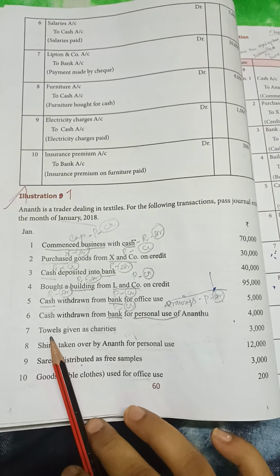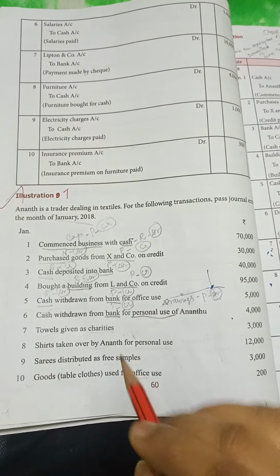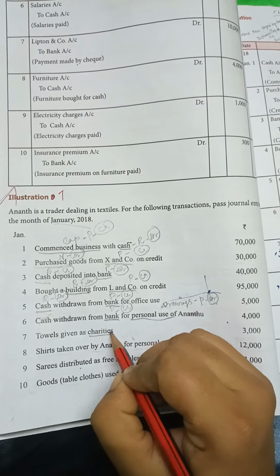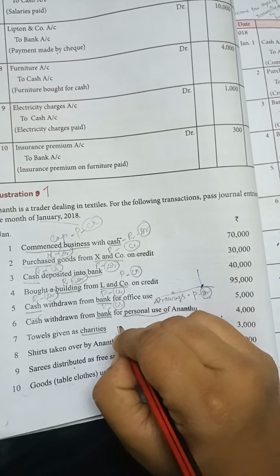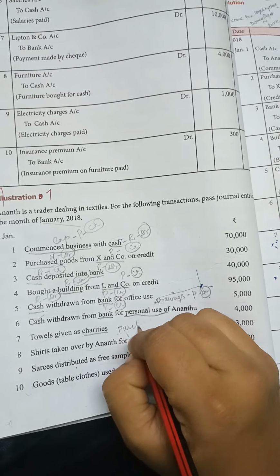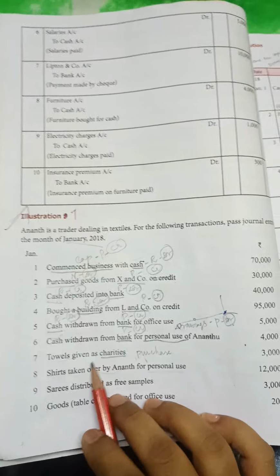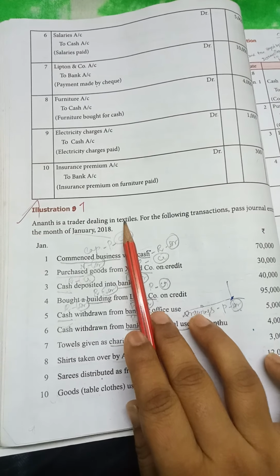Transaction 7, towels given as charities. Okay, whenever you see the word charities, that is one account. The other account will always be purchases. It is a hidden account because the person who is doing this business, that is Anant, is doing textile business only.